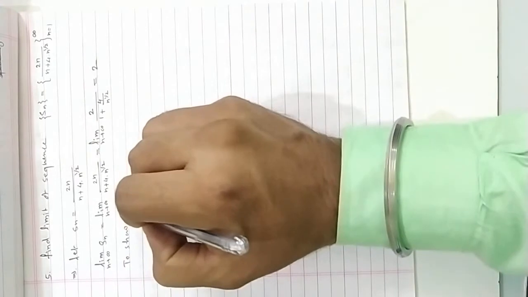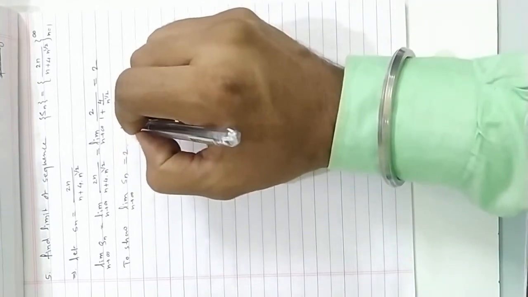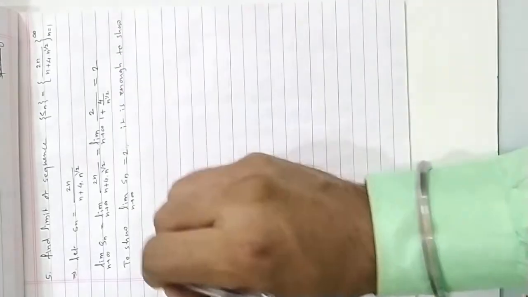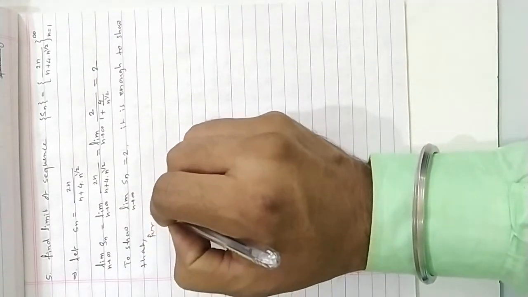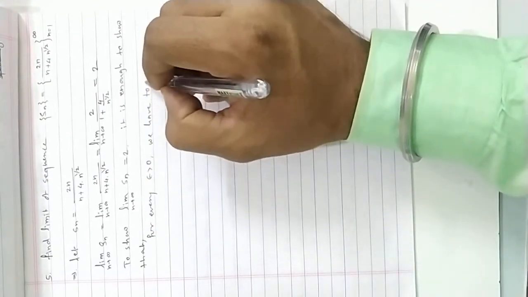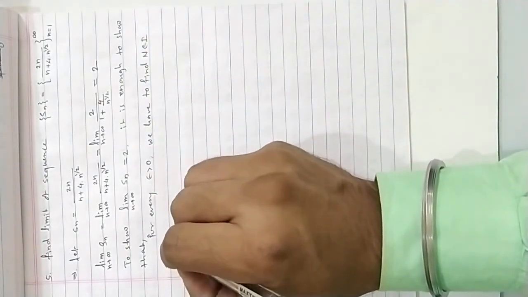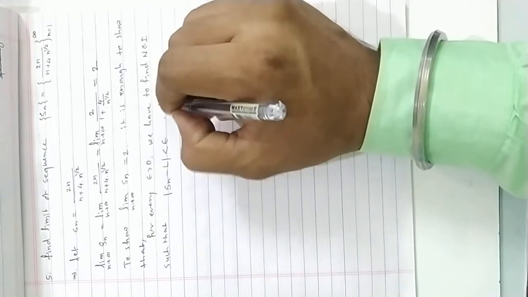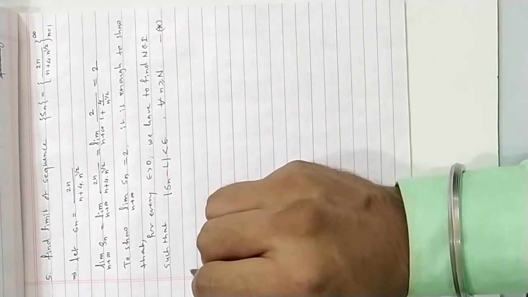To show the limit of Sn as n tends to infinity is 2, it is enough to show that for every epsilon greater than 0, we have to find a positive integer N such that the equation star should hold: modulus of Sn minus L is less than epsilon, and it is true for all n greater or equal N. This is equation star.